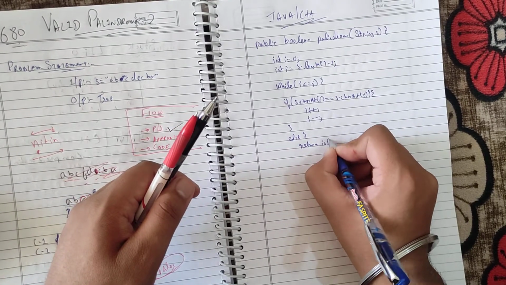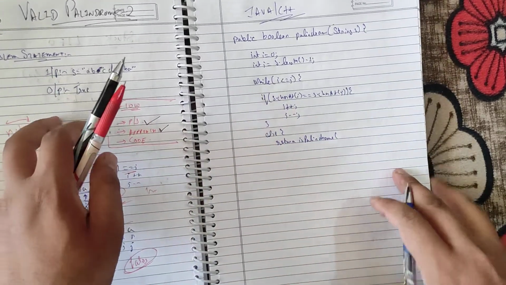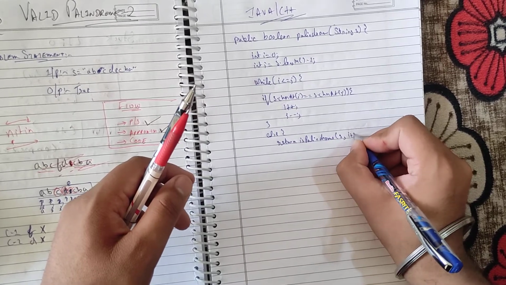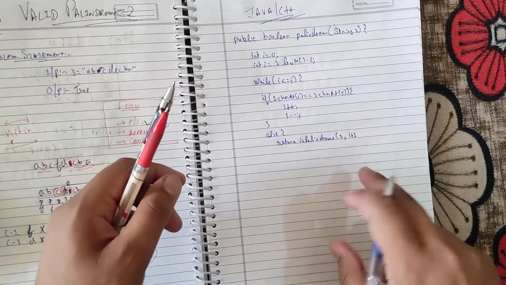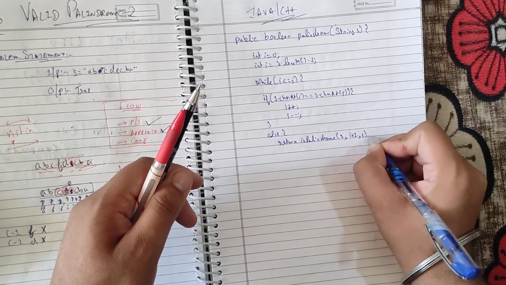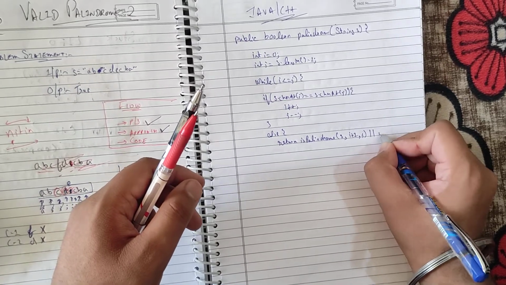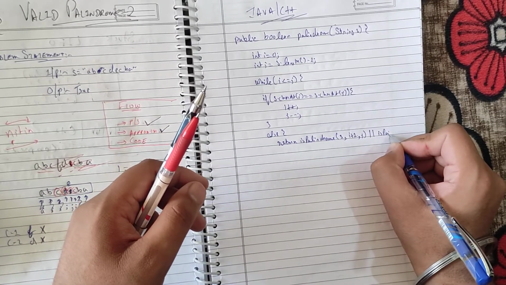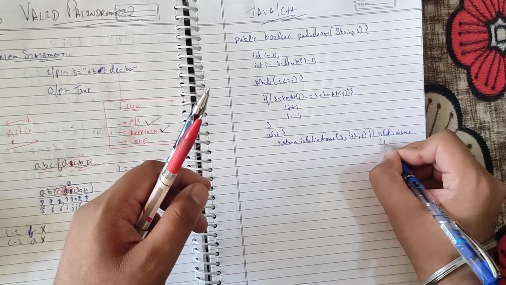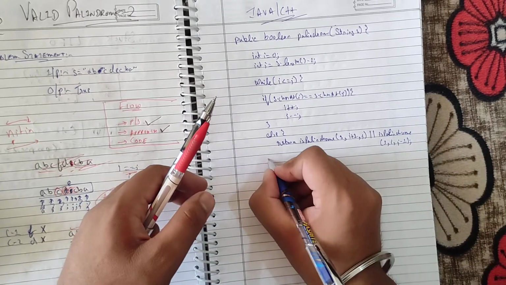In this one, I will simply return a call to another function, isPalindrome. I will pass my string, my i plus 1 pointer, comma j. What I'm doing here is skipping my i side. Or I can skip my j side: isPalindrome again, with s comma i comma j minus 1. Whatever possible palindrome is formed, we consider that one. I hope this is absolutely clear, ladies and gentlemen.